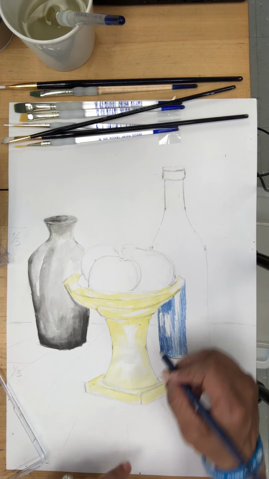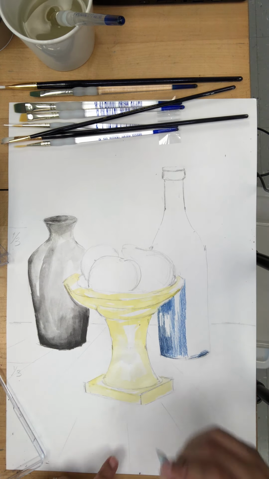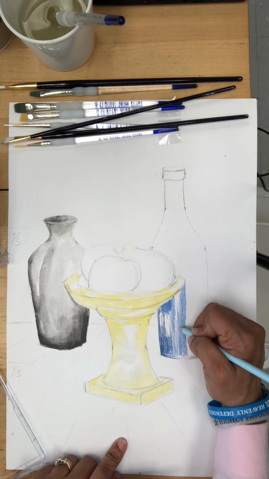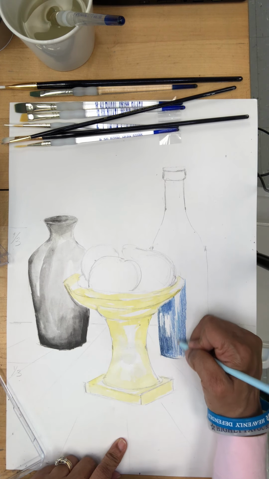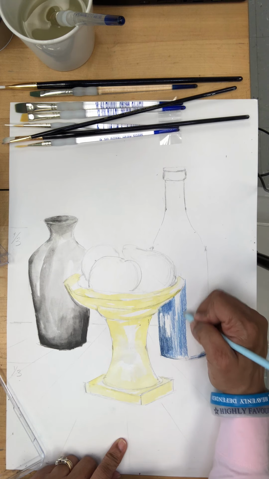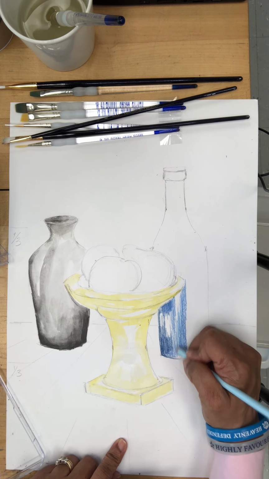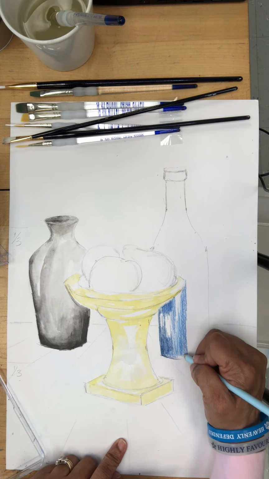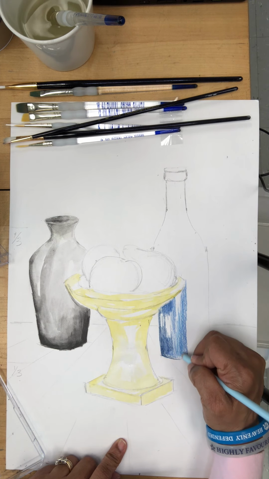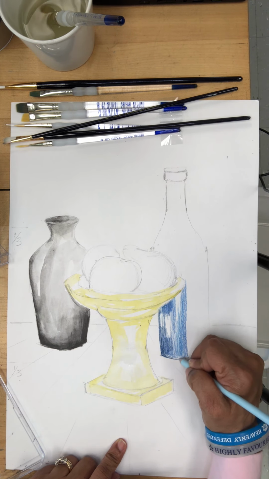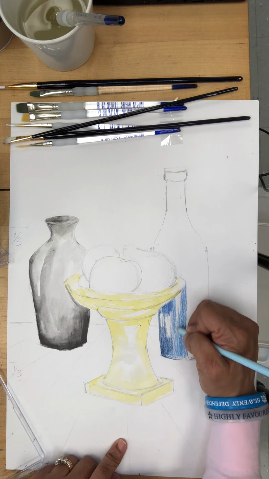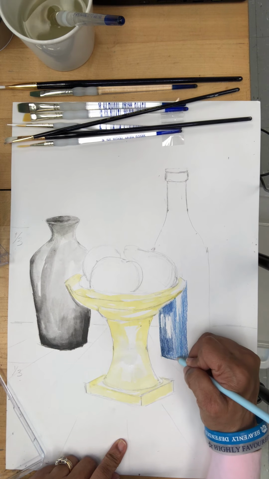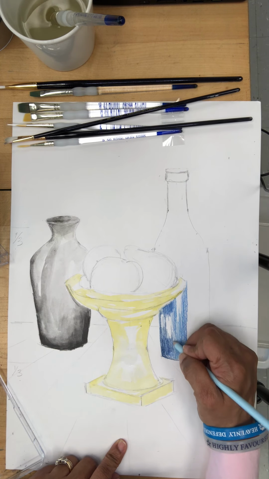So we're going to leave that, but we are going to insert this lighter value so that you're experiencing the same highlight. And there's a strong highlight right here that goes to the very bottom of this bottle.